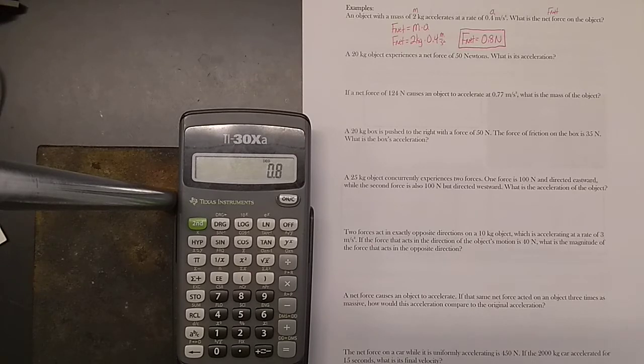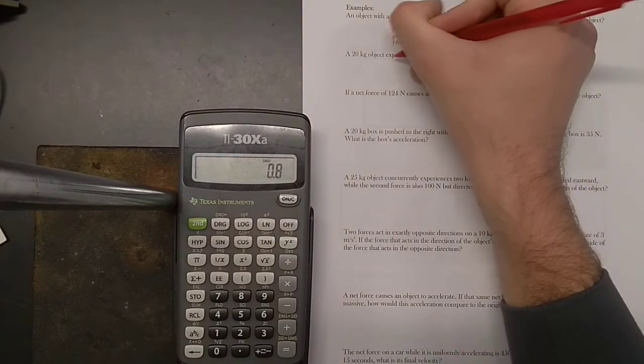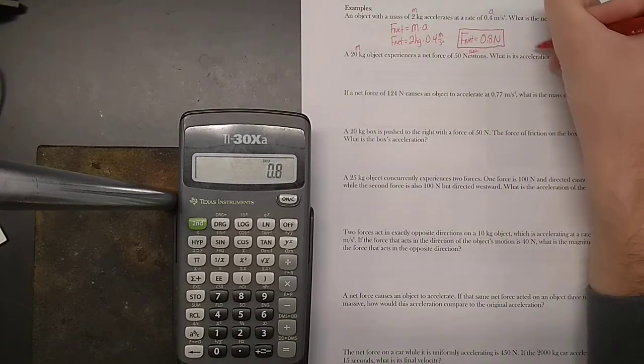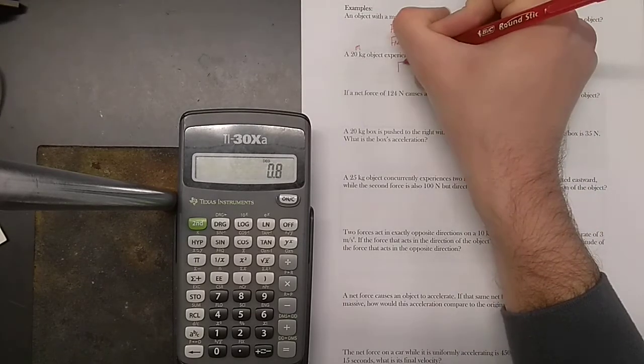Let's look at another version. A 20 kilogram object experiences a net force of 50 newtons. What is its acceleration? We know the mass. We know the net force. We're looking for the acceleration.